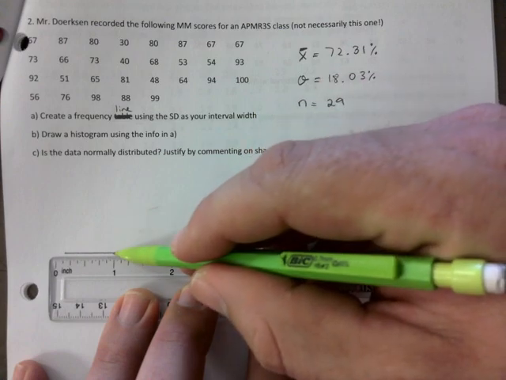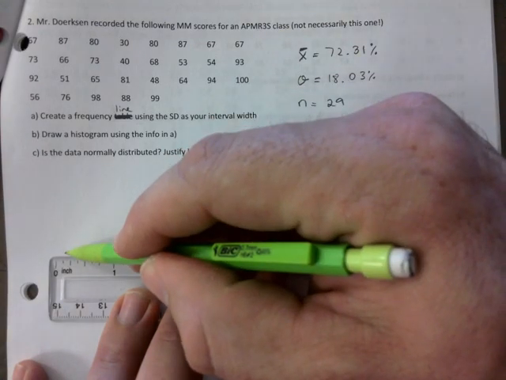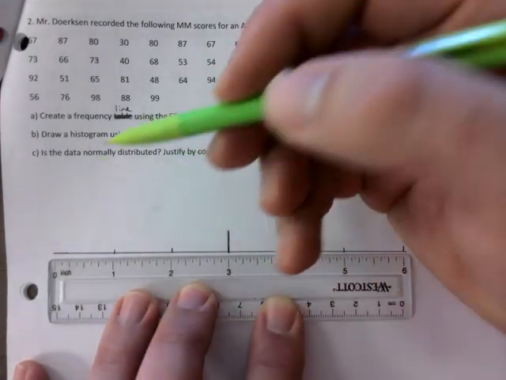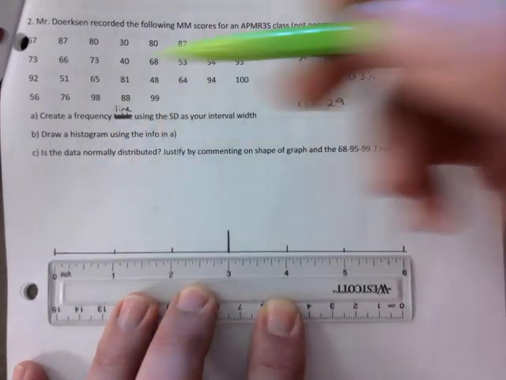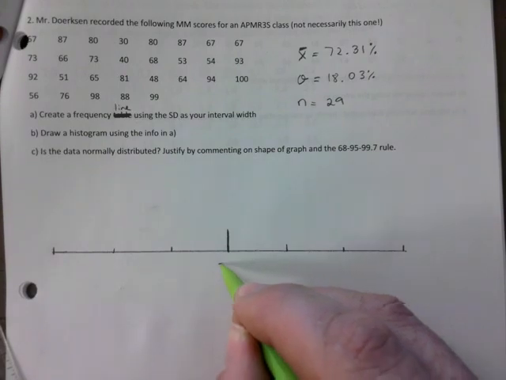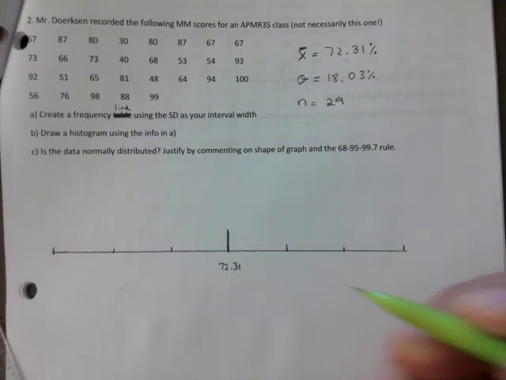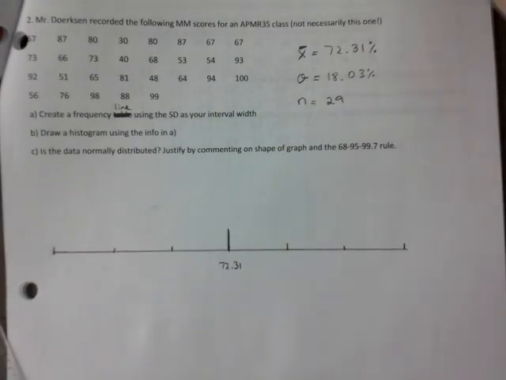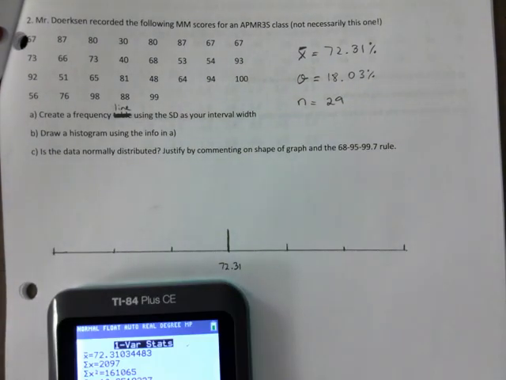1, 2, 3. And you go 72.31 in the middle, and then just add a standard deviation every time. Grab your calculators for this.